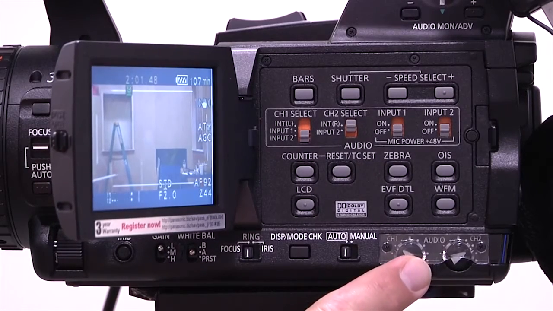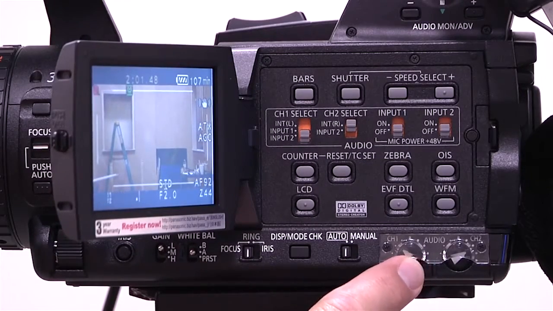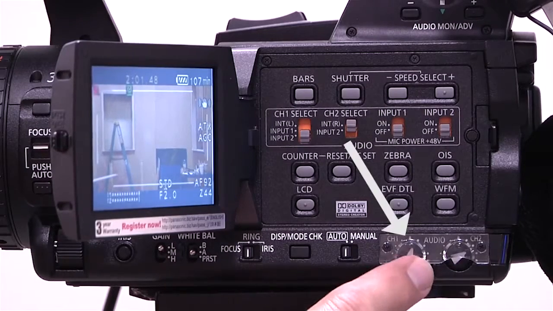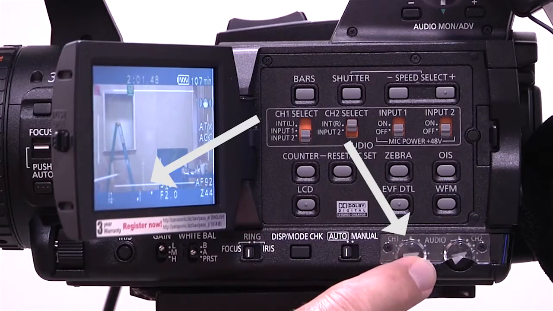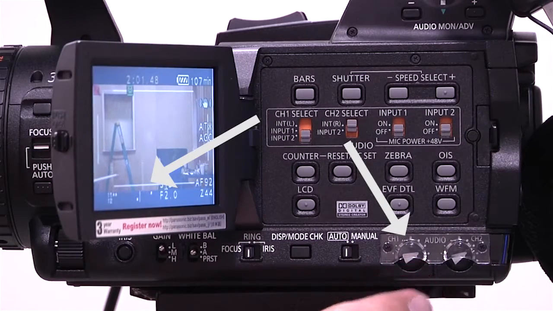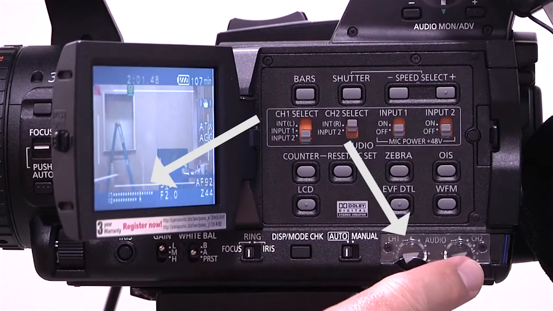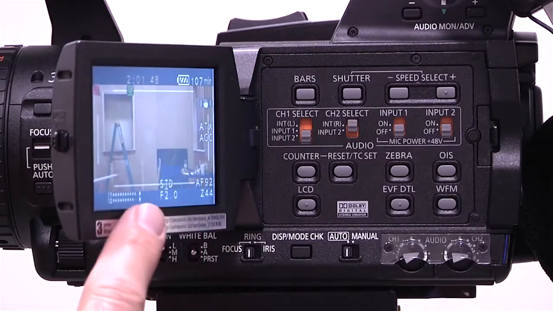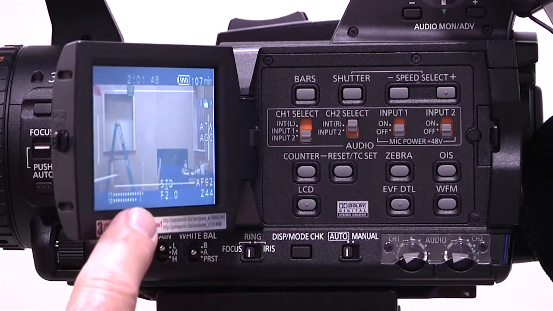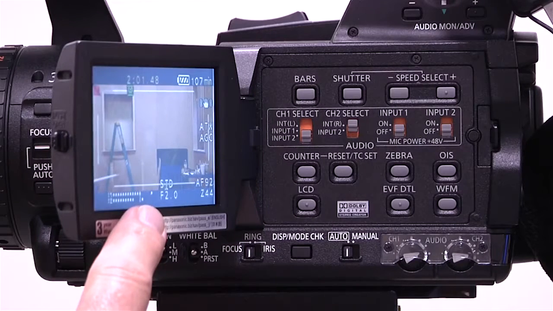So I'm picking up the microphone in input 2, and I'm going to adjust the level. Now, you'll see the levels on the meter as I move this level adjustment around, and you can see the input for channel 1, and you can also see the input level for channel 2, which is on the internal mic on the camcorder. And there are your levels.